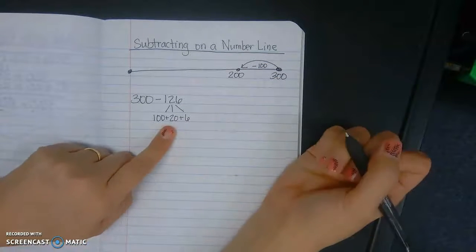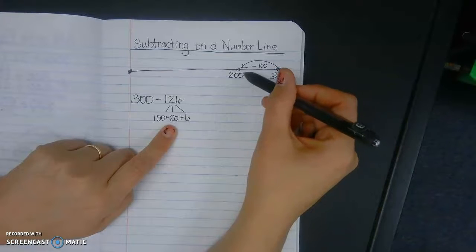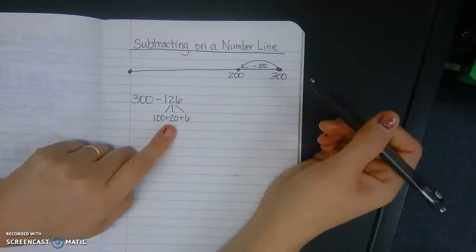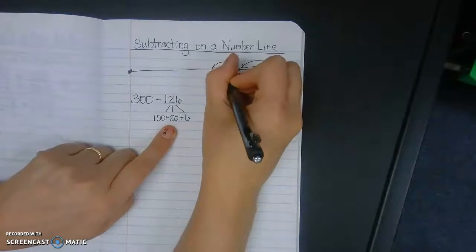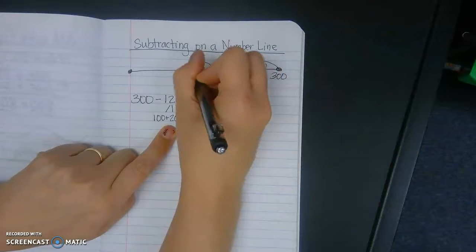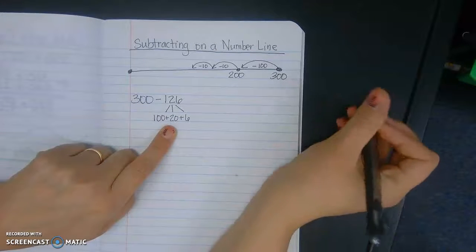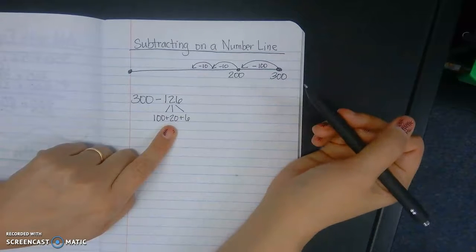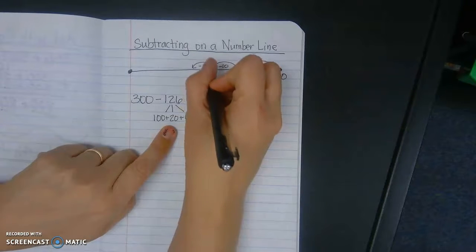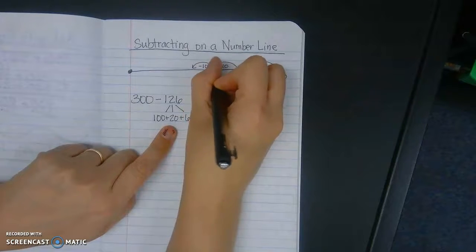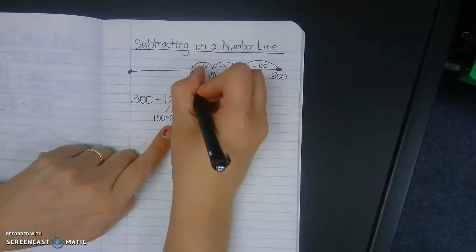Okay, I would probably, since I am subtracting across zeros and I don't have any 10s to take away, take 2 jumps here where I'm going to subtract 10 and then subtract 10 more to represent my 20. But you could do a whole jump of 20 if you feel comfortable. Well, when I take 10 away, it becomes 190. And then when I take 10 more, it becomes 180.